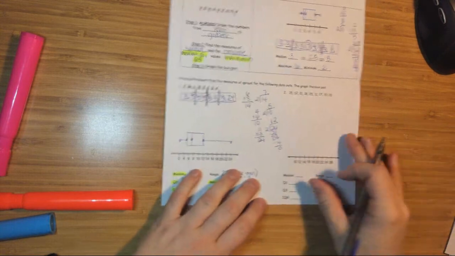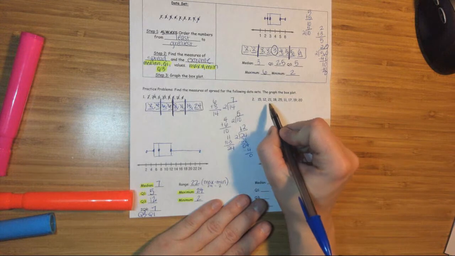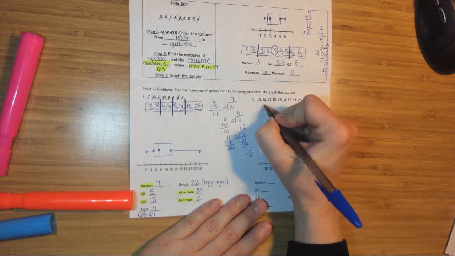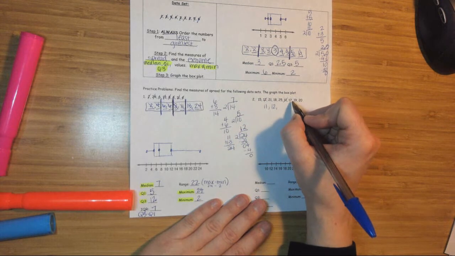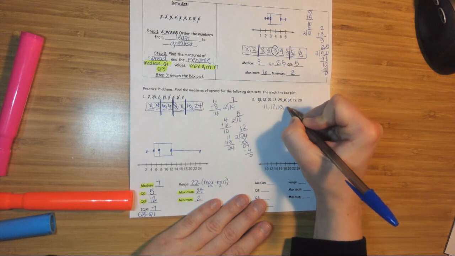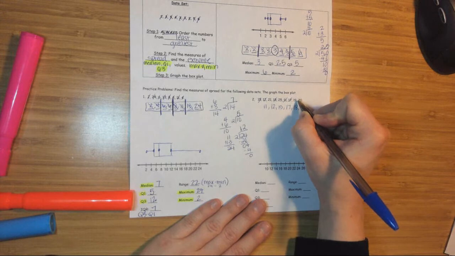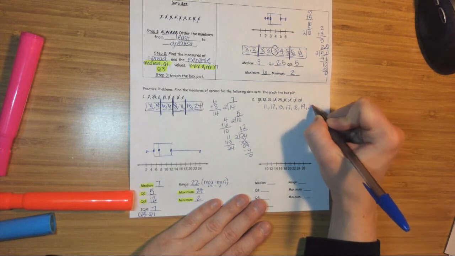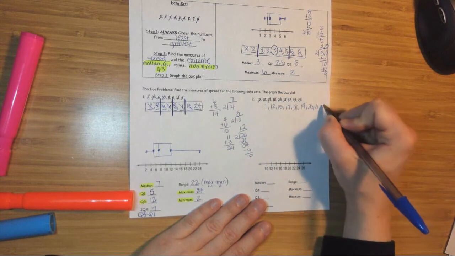Let's do the same thing for number 2 over here. Step 1 is to always order them least to greatest. So it looks like my smallest number is 11. And I have 12. No 13 or 14, but I have a 15. No 16, but I have a 17. An 18. A 19. A 20, a 21, and then a 25.